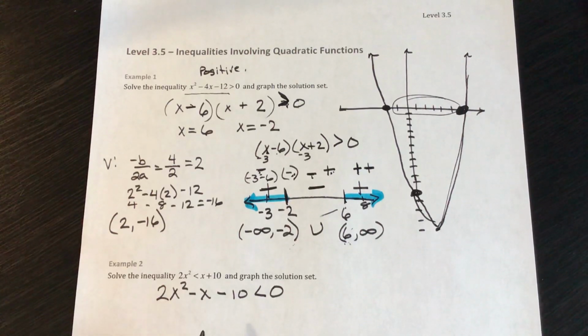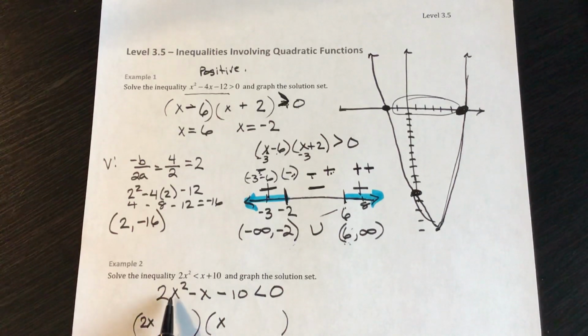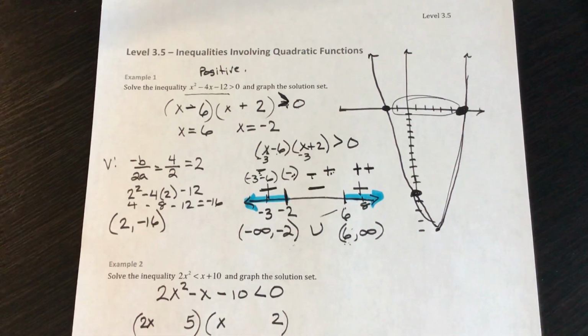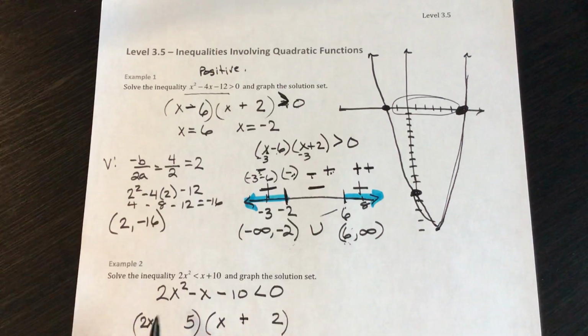So again, if we try to factor, I could break this down, and just doing a little bit of trial and error, I know that 2x times x is 2x squared. And if I have 5 times 2 equals 10, and again, I'm just trying this out, if I were to say 2x, let's try plus 2 and minus 5 here. 2x times 2 is 4x, minus 5x would be negative 1x. All right, so that kind of checks out.